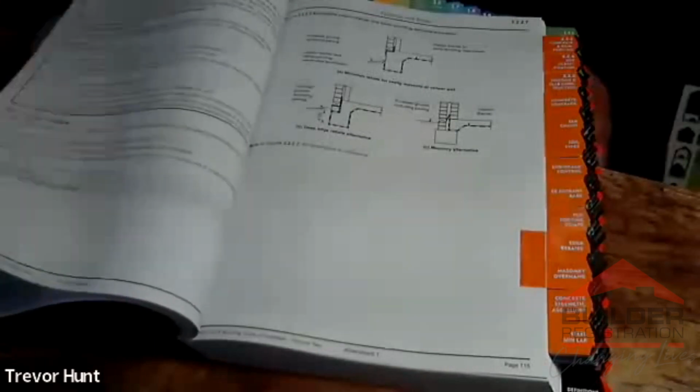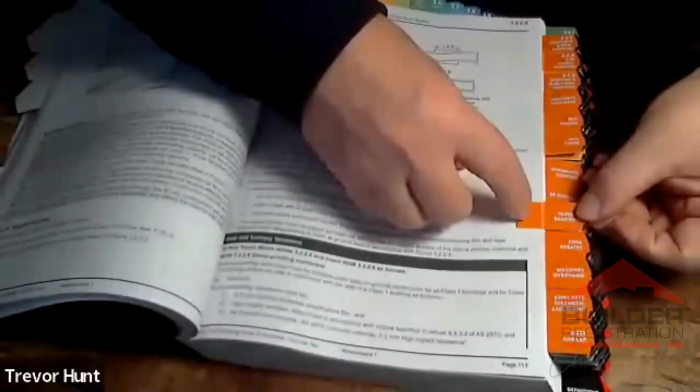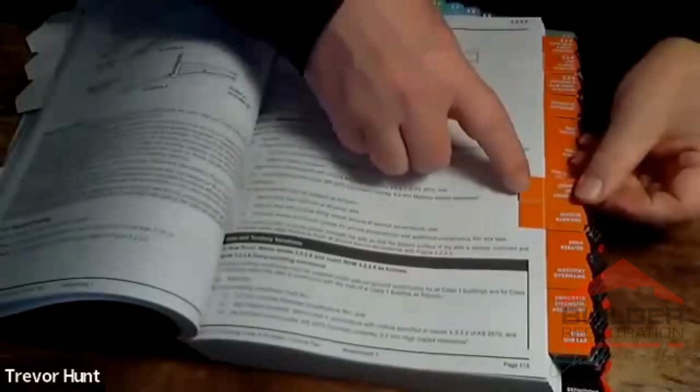After that, 113. Two more: vapor barriers and stepped strip footings. So I am putting in vapor barriers and stepped strip footings, there on page 113.